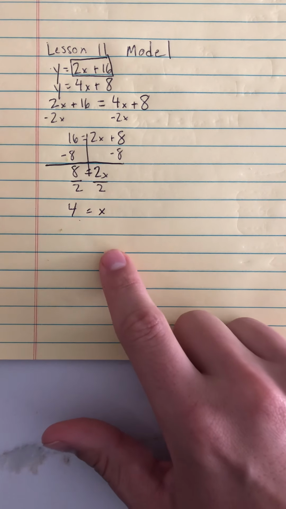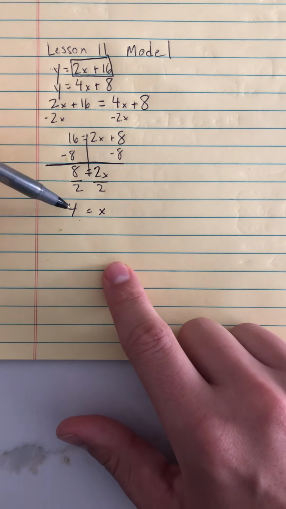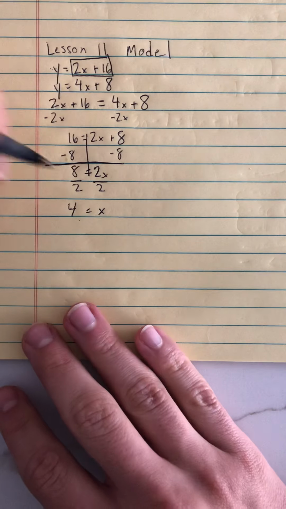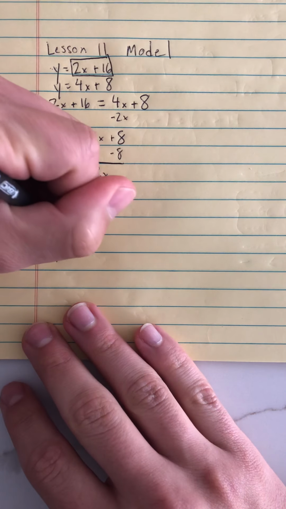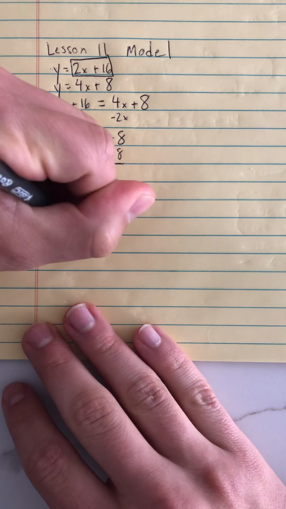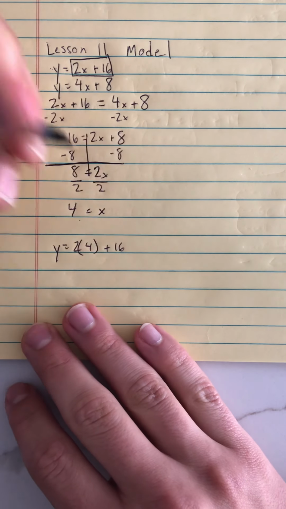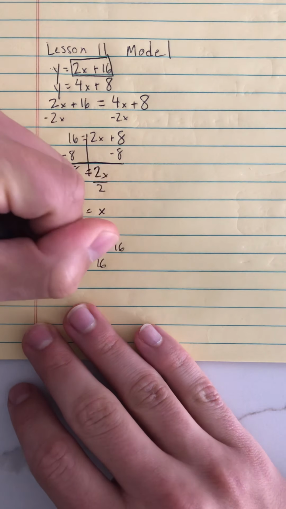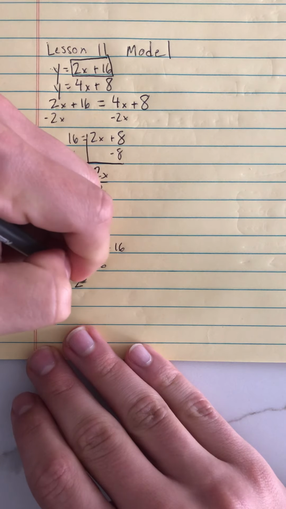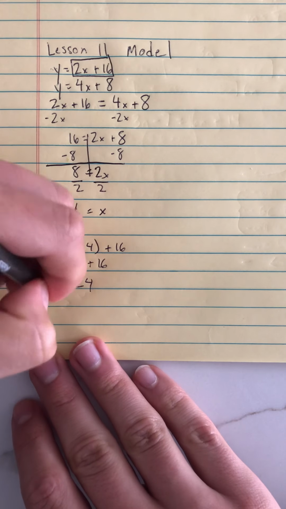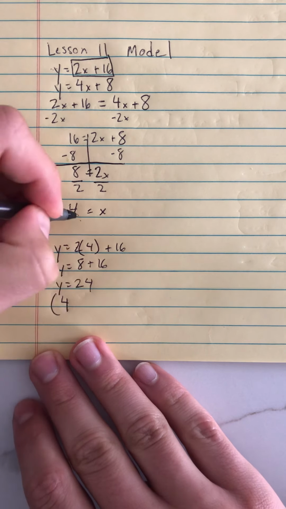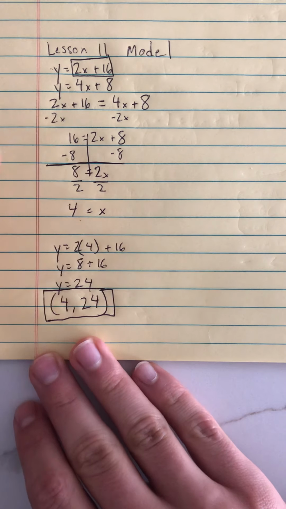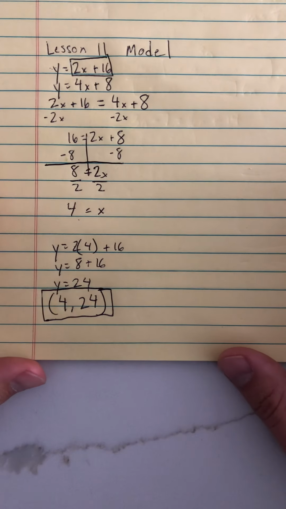So what we need to do is choose one of the equations to substitute this 4 in. I'm just going to choose the top one because no real reason. y equals 2 times 4 plus 16. So y equals 2 times 4 is 8, plus 16, and I know 8 plus 16 is 24. And therefore, my solution to this system of equations would be 4, because that's my x value, comma, 24, which is the y value. And that is how we solve one with equal values.